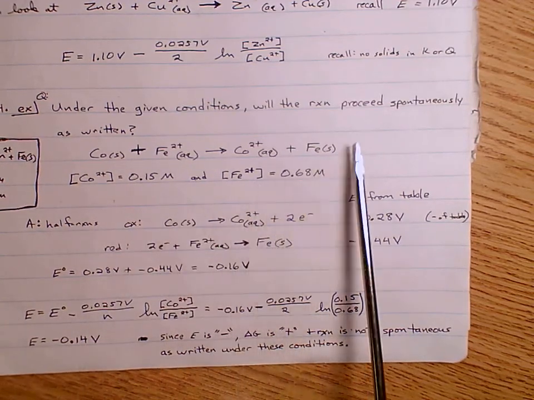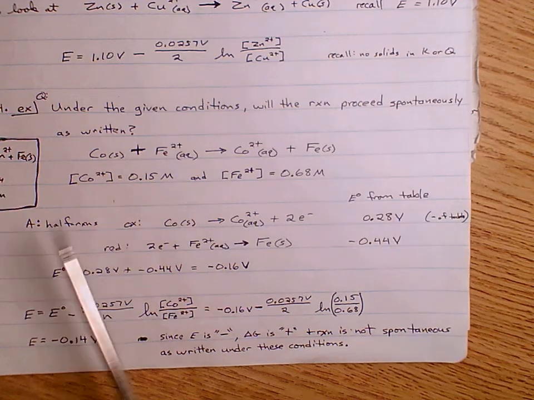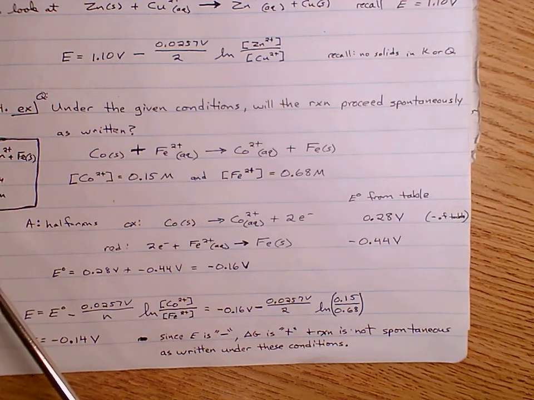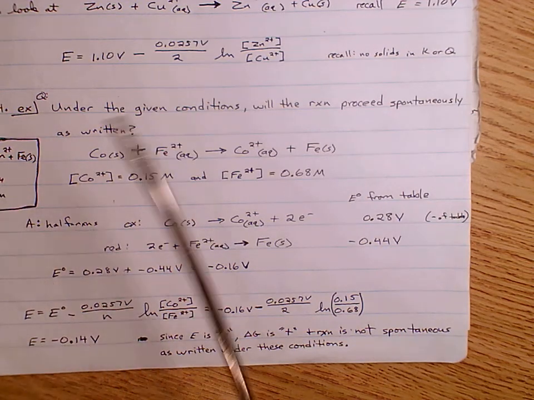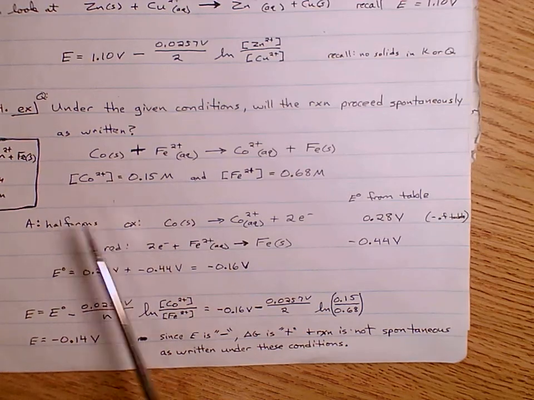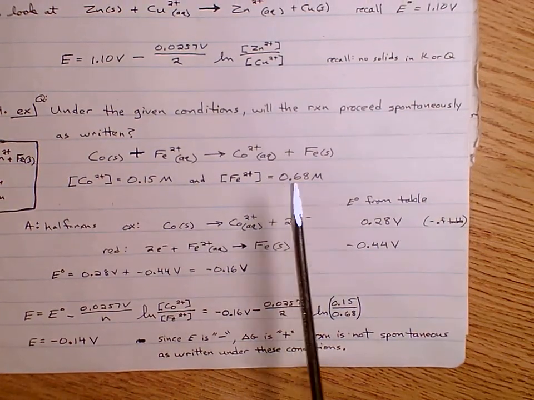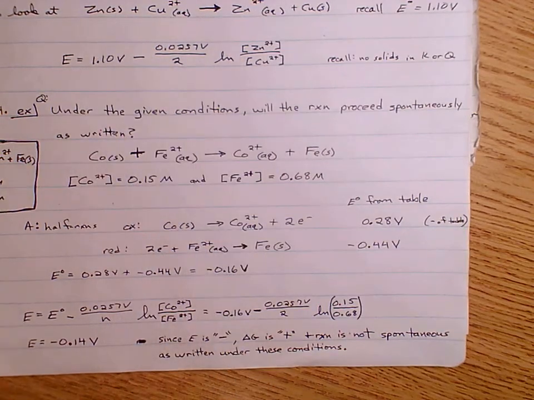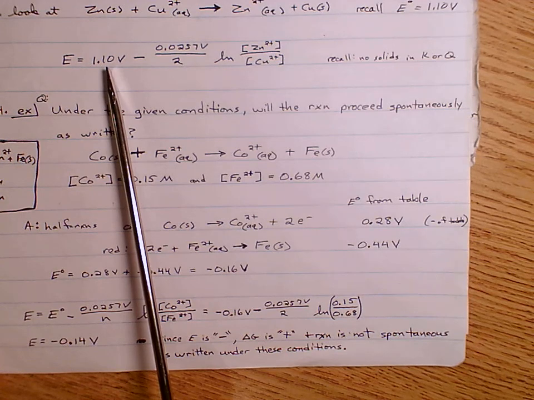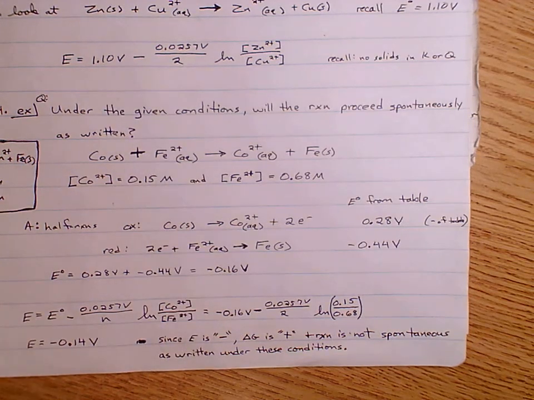Well, we need to know if it's going to go spontaneously, which means we need to know if it has a positive E cell, because we're not at standard conditions anymore. So we need to plug it into our Nernst equation here. To do that, we're going to need our cell voltage, the number of electrons, and our concentrations.